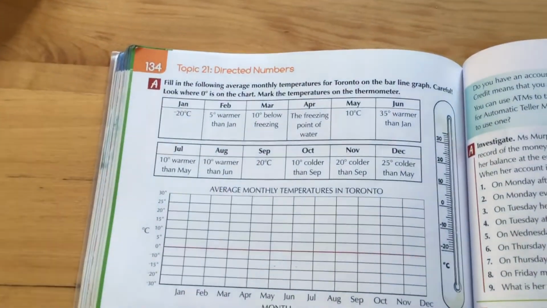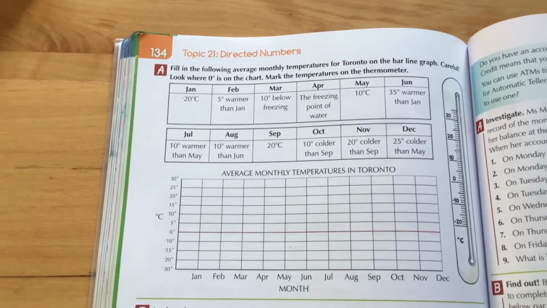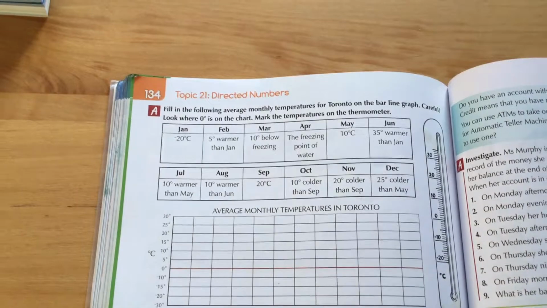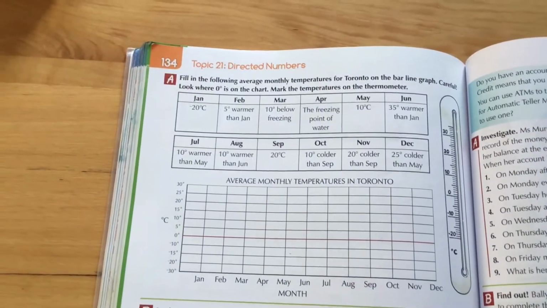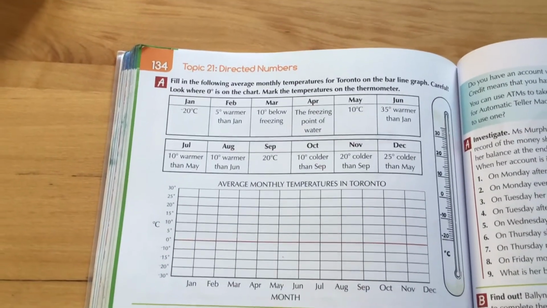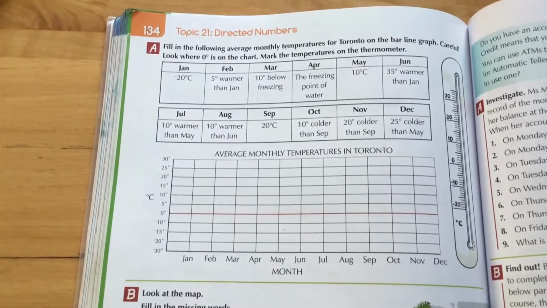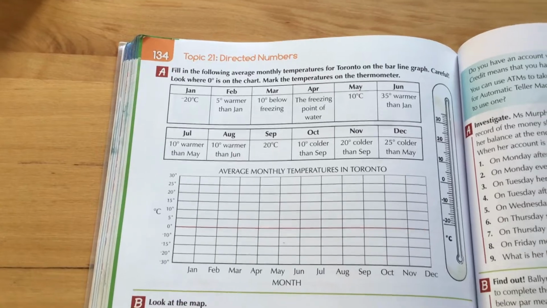Looking at part A, it says fill in the following average monthly temperatures for Toronto on the bar line graph. Toronto seems to be quite popular yesterday and today. Careful, look at where the 0 degrees is on the chart and mark the temperatures on the thermometer.